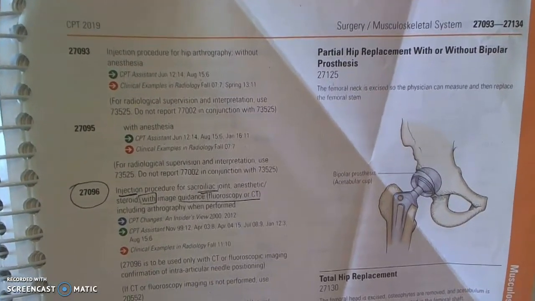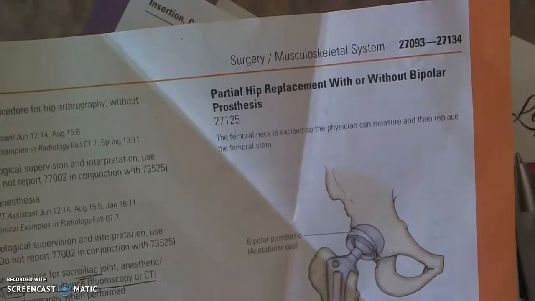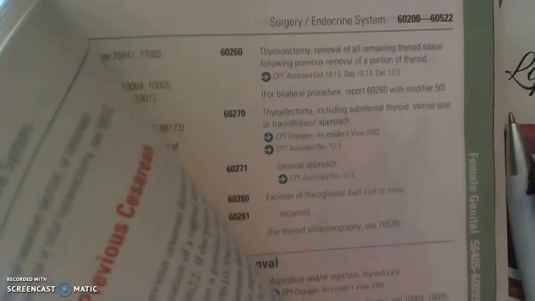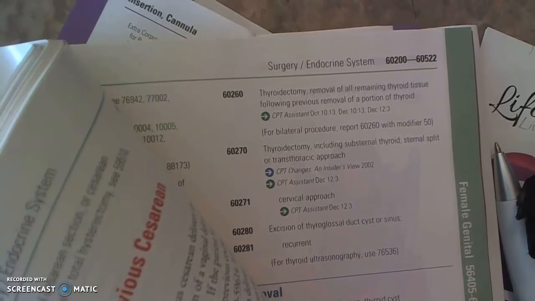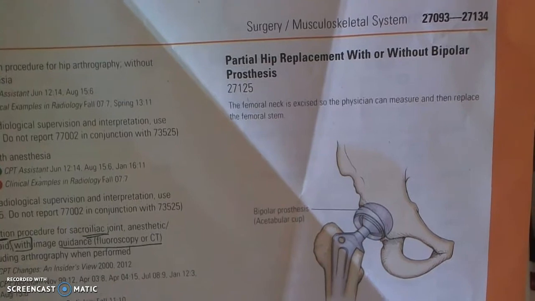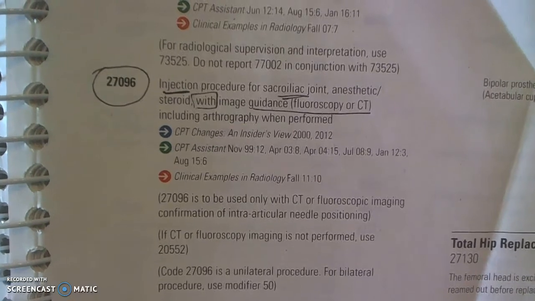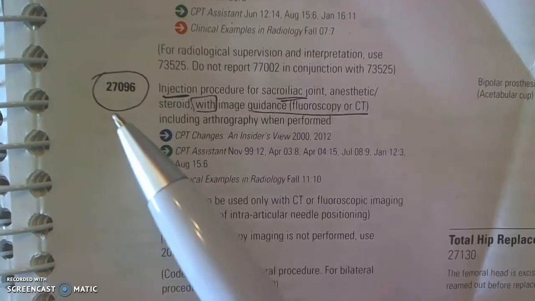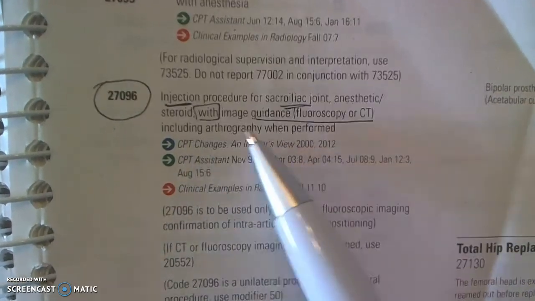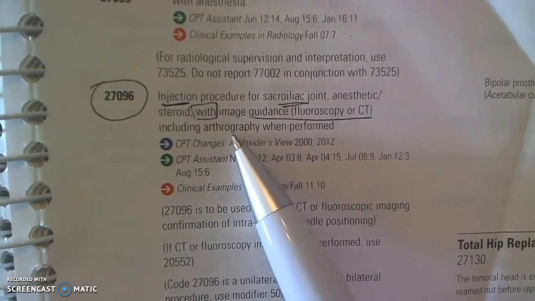Okay, so I'm in the beginning of the book in the surgery section. The subsection is the musculoskeletal system. You can see how the code ranges are already given to me. So in case I have landed somewhere else, I always keep an eye on the top of the book and then follow the codes to the code that I am looking for, which is 27096. It's right here. And you can see how it gives you the exact keywords that we're looking for, right? So 27096 is injection, sacroiliac joint injection with image guidance, fluoroscopy or CT, including arthrography.